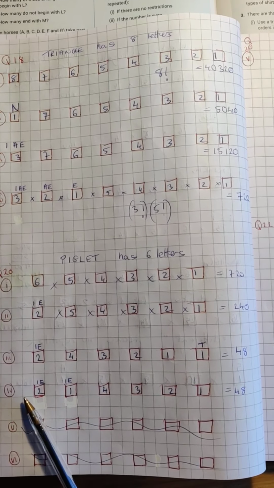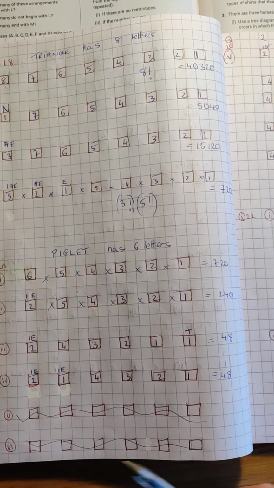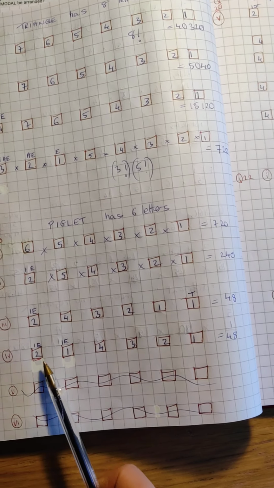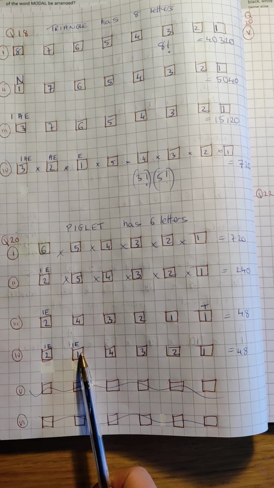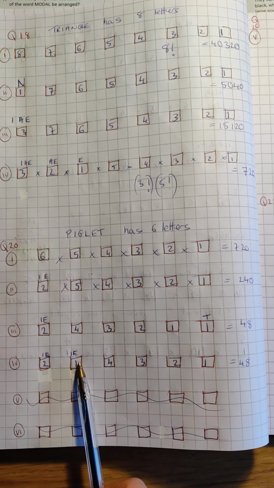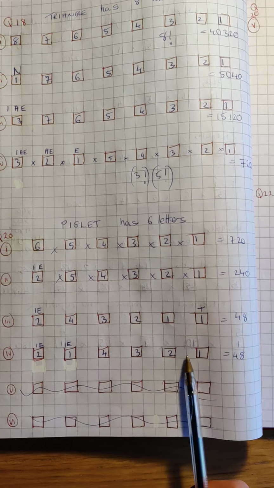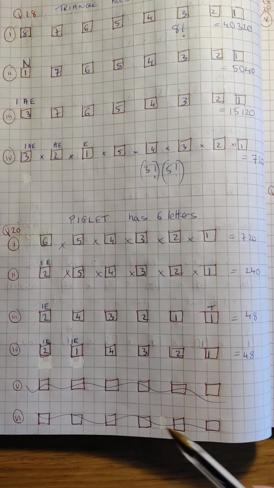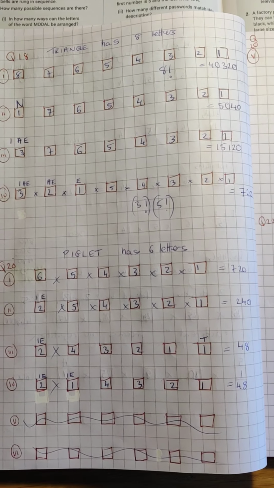This is 20 part 4. If the vowels must be together at the start. Okay, I've put the vowels together at the start there. You either put I here, E there, or E here, I there. So that's that taken care of. And once I've used those vowels, I'm down to 4, 3, 2, 1 letters. And sorry, I should have multiplied, put in there and in there to get that answer.